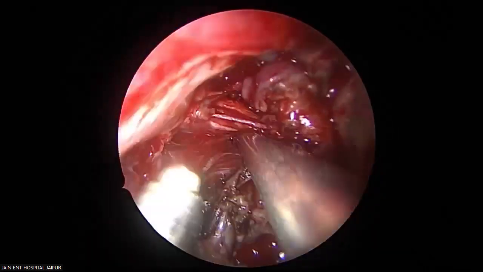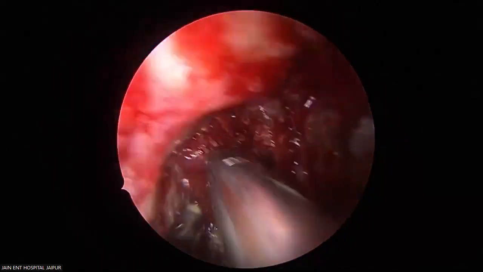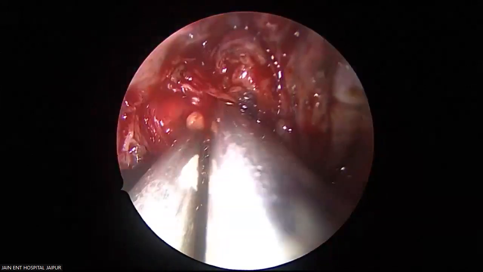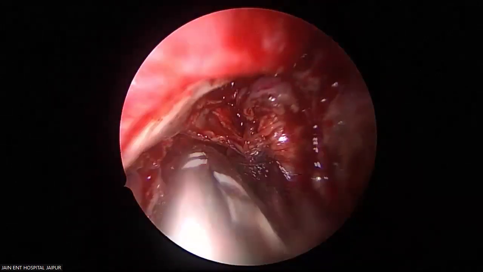Can we get a little more lateral extension by drilling it? No, not really needed. We have ample space.